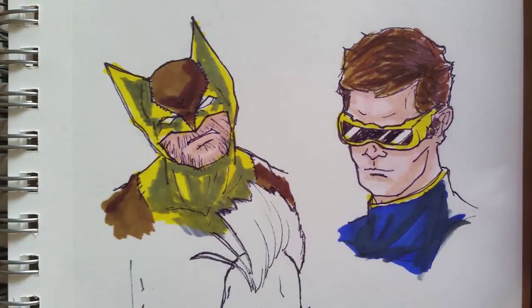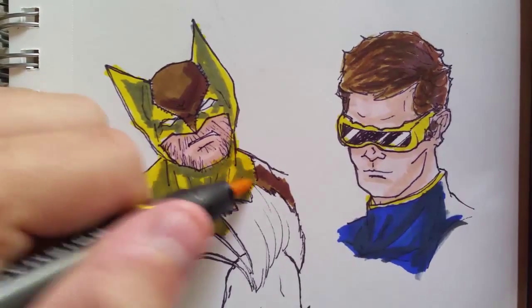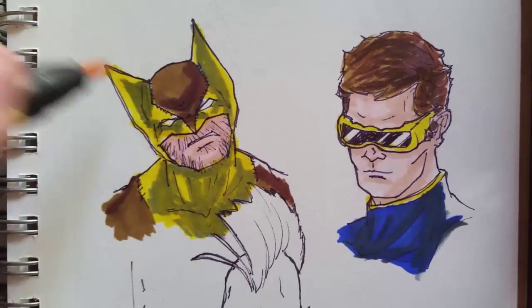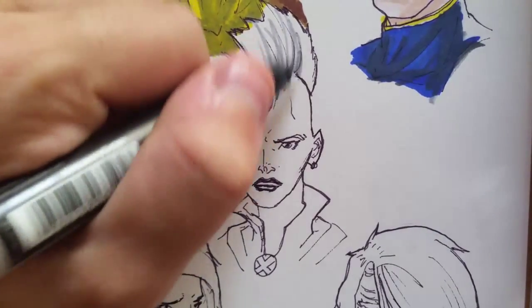It's just horrible. Having done that, having ruined my Wolverine, I go back and I believe I go over it with yellow again just to see if I can salvage a little bit. And once it's finished, I actually go over it again with an orange that I have and try to save it there. But let's jump ahead to Storm.